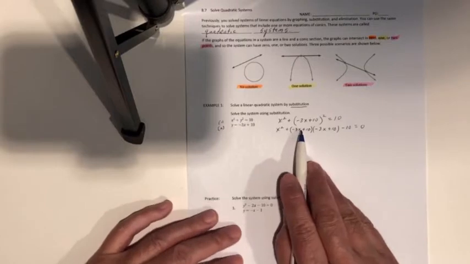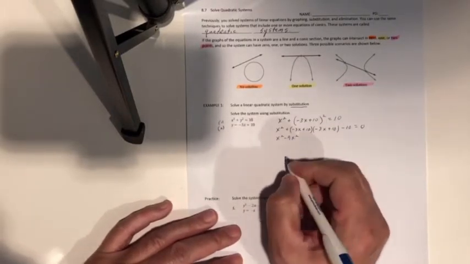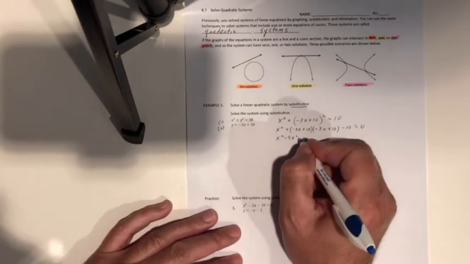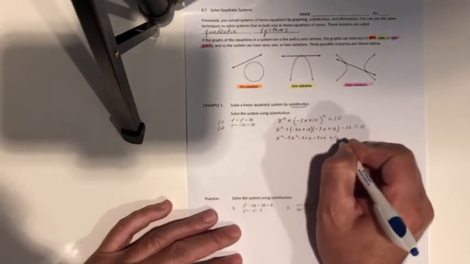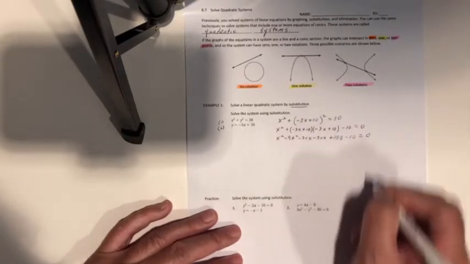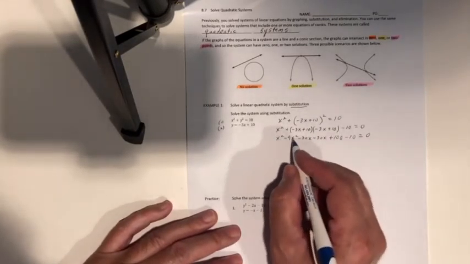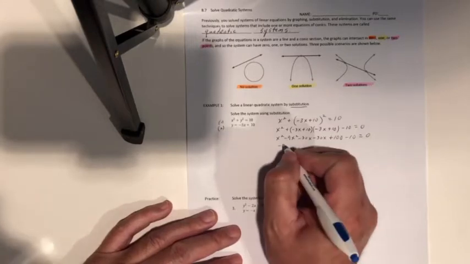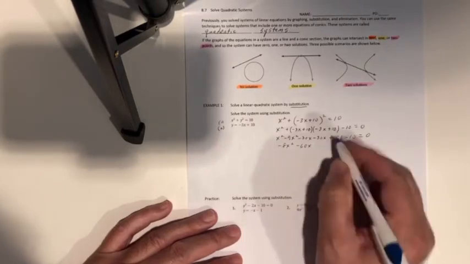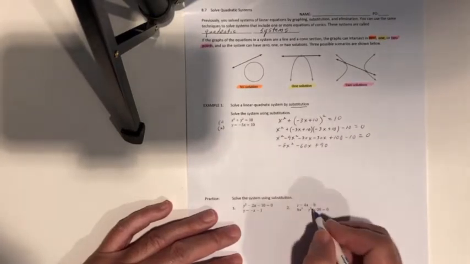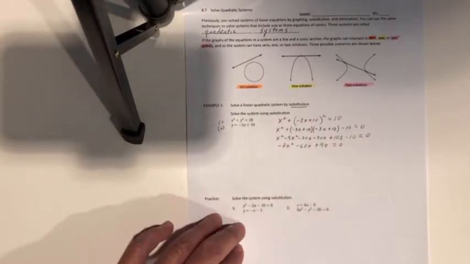So here, when I do FOIL, I get x squared minus 9x squared minus 30x plus 100 minus 10 is equal to 0. All right? Then I'm going to combine my like terms. This is going to give me minus 8x squared minus 60x plus 90 equal to 0.